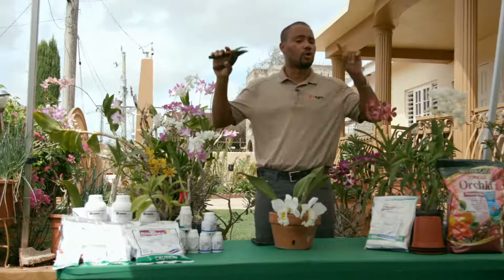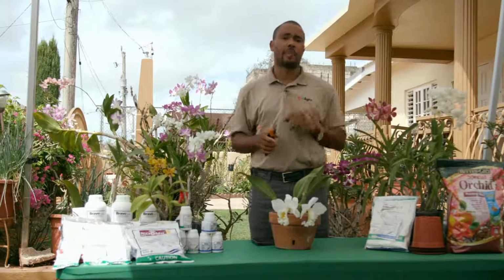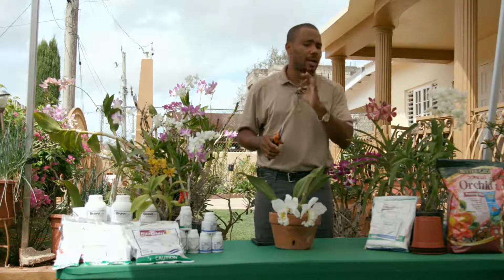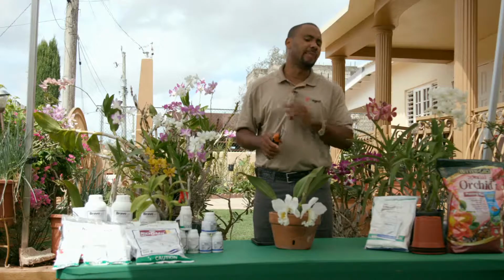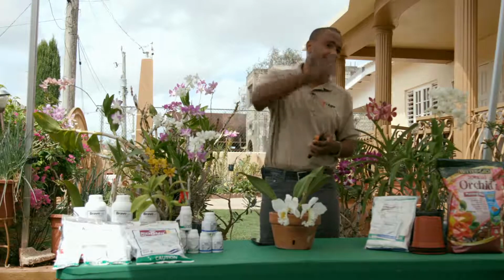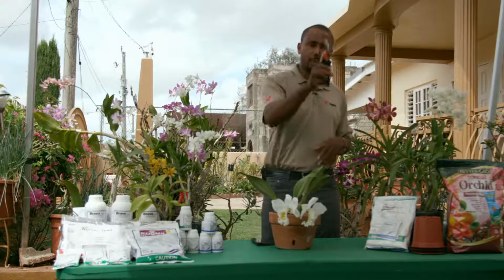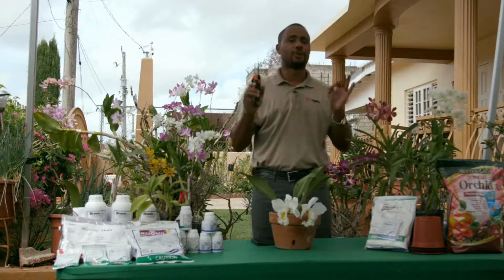Remove weed from your growing area. Keep your environment clean. Use clean medium, so use sterilized medium. Water in the morning, and as I said before, between the hours of 5 a.m. and 10 a.m. Next, observe, observe, observe.